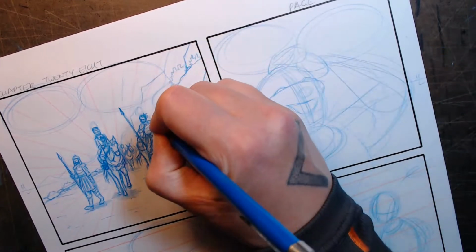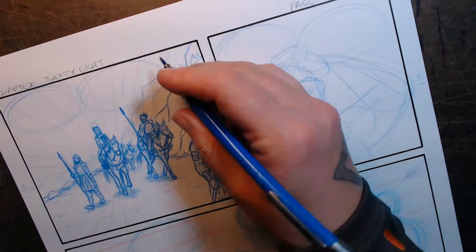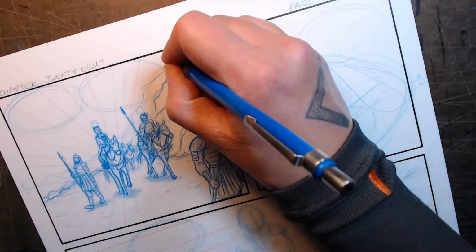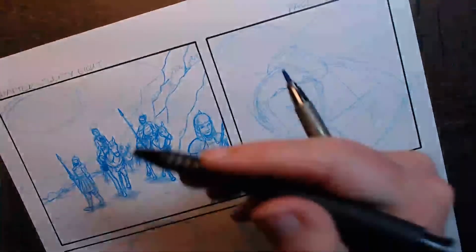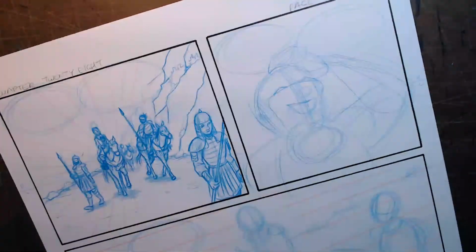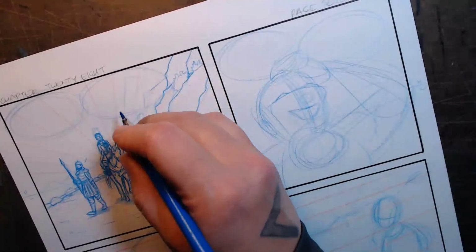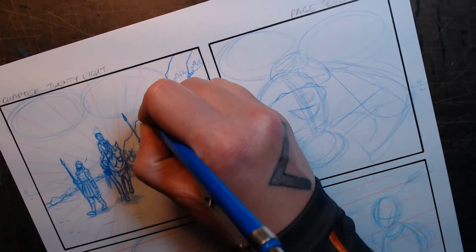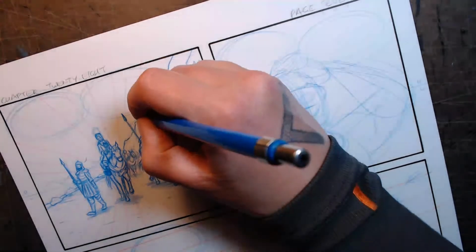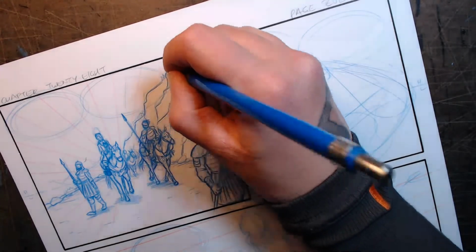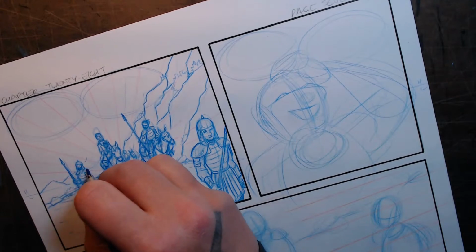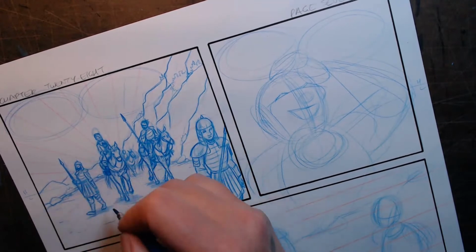You got some cliffs, some scrubby shrubs. More mountains in the background.